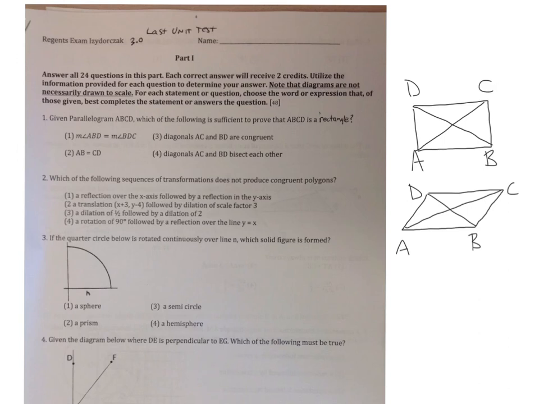Here's a quick explanation of each of the answers to the last unit test. I will be going through these explanations very quickly, so pause the video, replay it if you need to, and especially be sure to read the question and try each question out before you listen to my explanations.